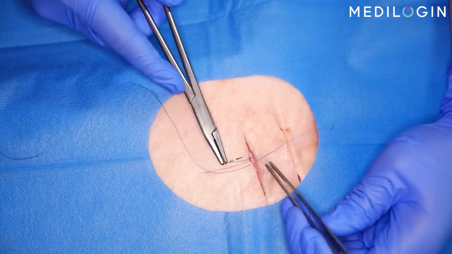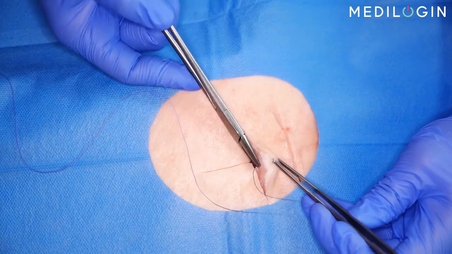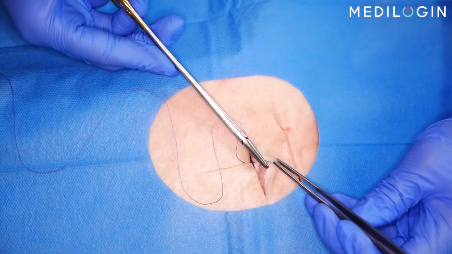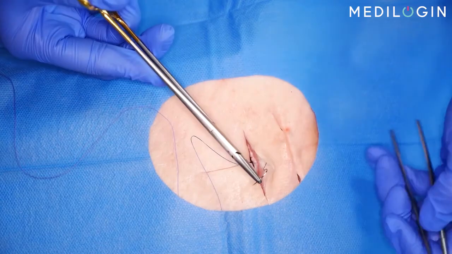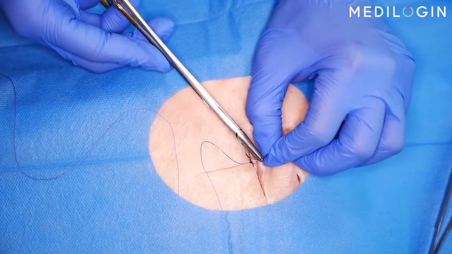The needle bites into the deep subcutis and exits from the dermis on the same side. Use a 180-degree supination movement of the wrist to precisely guide the needle. Then draw the suture through and reseat the needle in the needle holder.